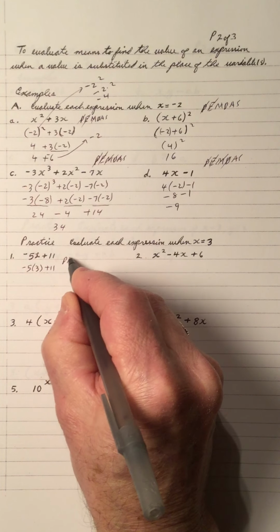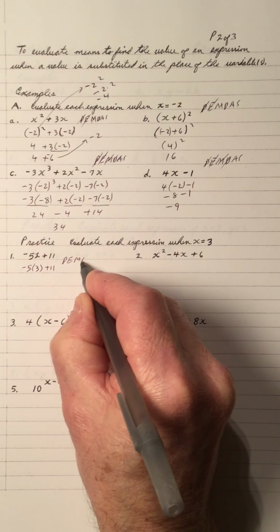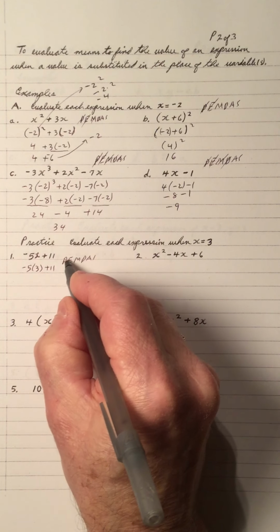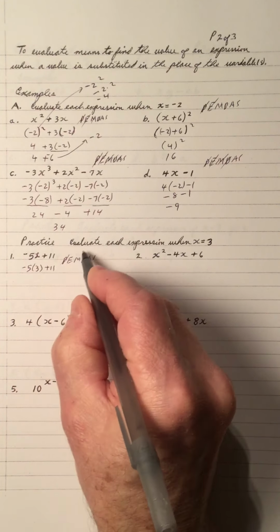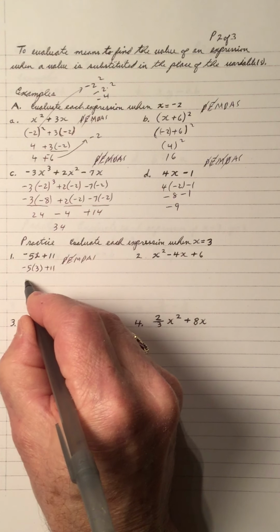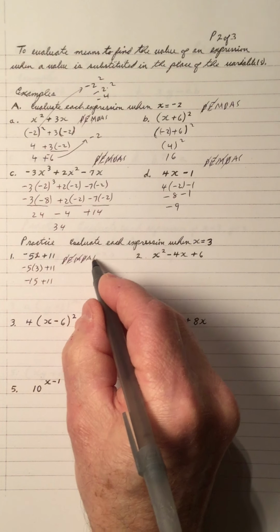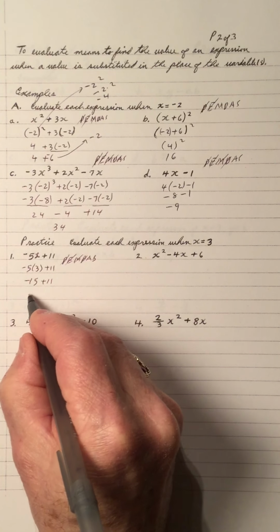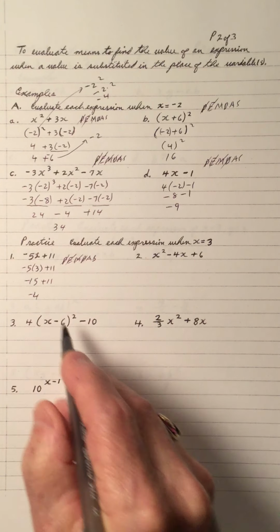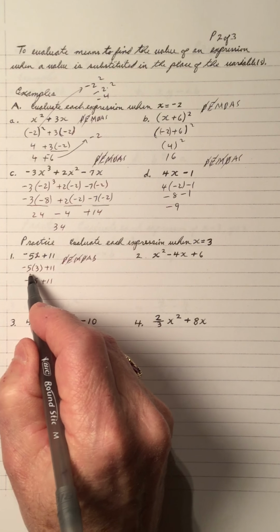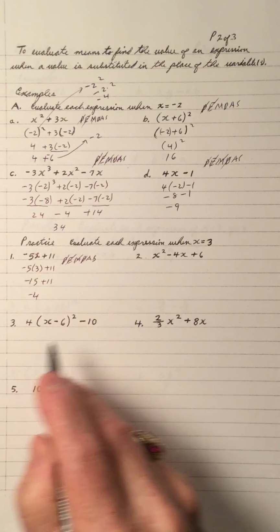And PEMDAS, I have done. I only have 3, no exponents, so I have to multiply first, and that's done. And I add, that's an S, negative 4. Notice the multiplication was first anyway, so I had to multiply that before I add it.